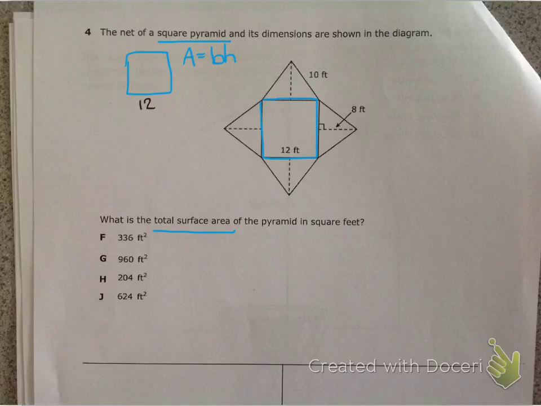Well, a square is just a special kind of rectangle, so we'll use base times height. It says that this square has side lengths of 12. Well, if it's a square, if one side is 12, they're all 12. So this is a 12 by 12 square, and 12 times 12 is 144. Then I also have this triangle, which is going to be the same. Those 4 triangles will be congruent. They have a base length of 12 and a height of 8.